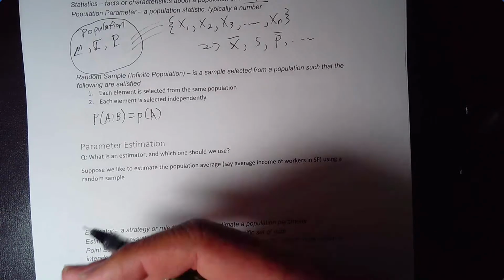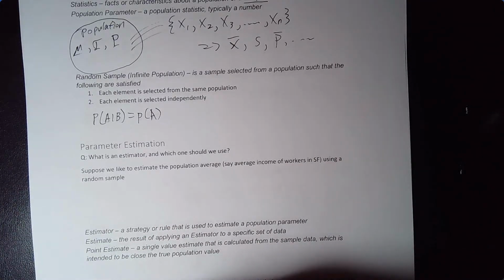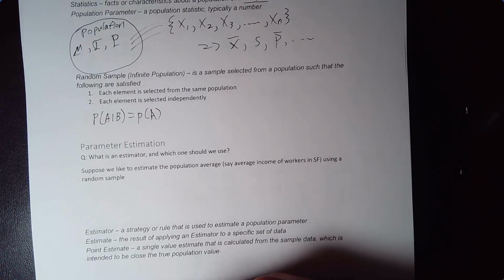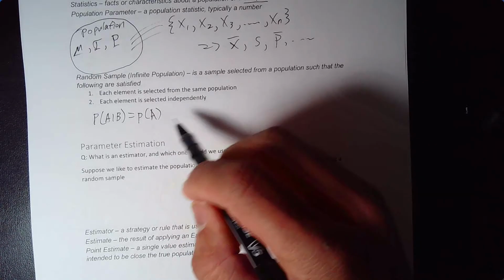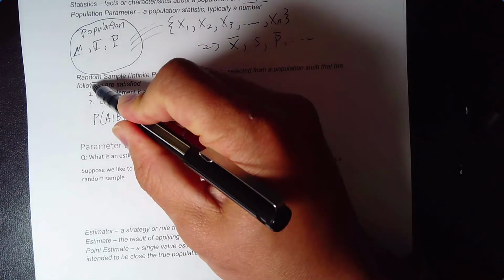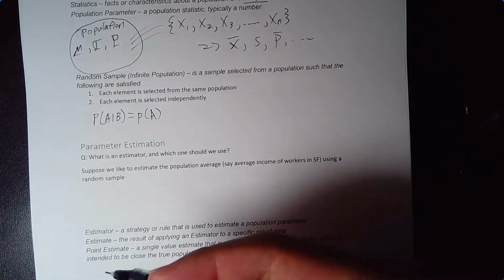An example of this would be, let's say I'm selecting a sample, and I just stand in front of one Starbucks and survey people walking out of that Starbucks. Now that is not a random sample. Why? Because if I ask one person their income level, the fact that they're all going to the same Starbucks changes the likelihood that I observe a second person with a similar income level. So that would not be independent. A random sample is going to be really essential for everything else that we are going to do.